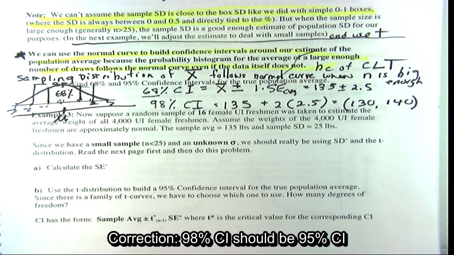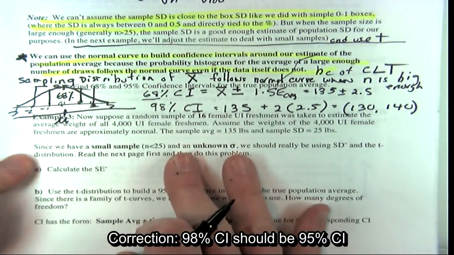All right. So that's the same thing, just for averages. But as I said, with averages, you're in a completely different ballgame than percents, because that sample average that you get is not tied to the SD. So your estimate of the SD isn't as good. So what happens with small samples?